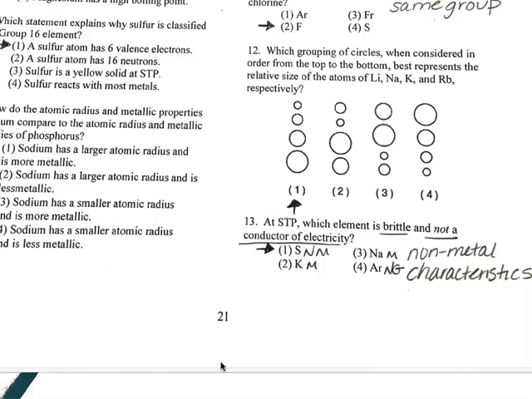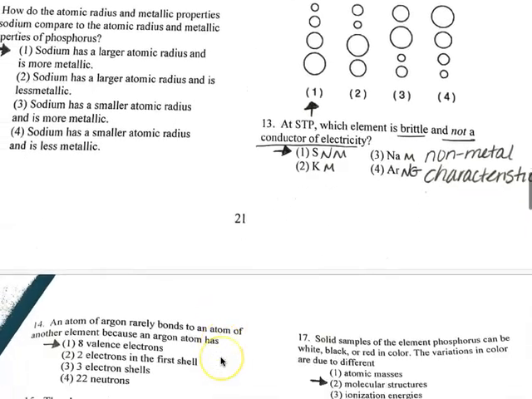Number 13, at STP, which element is brittle and not a conductor of electricity? This is a characteristic of nonmetals. So then you can see that I've labeled the four types of elements. 1, sulfur, is a nonmetal. Both 2 and 3, potassium and sodium, are metals, and argon is a noble gas. So there is a clear winner here.